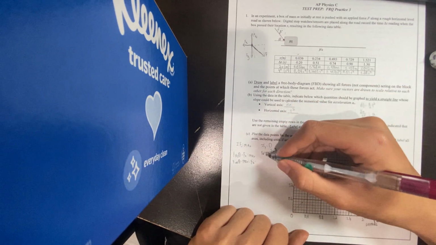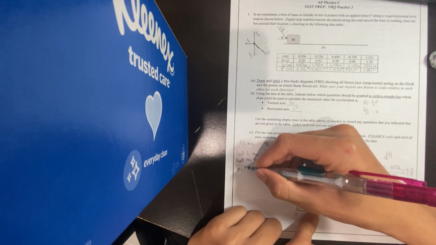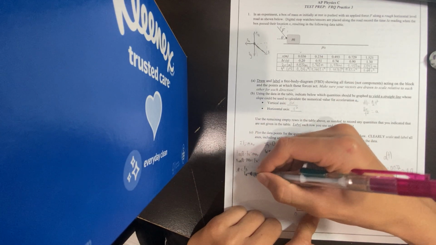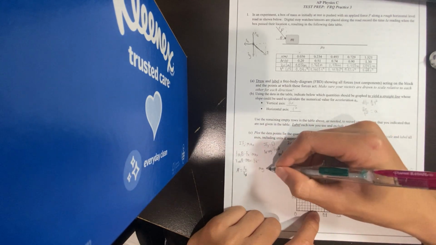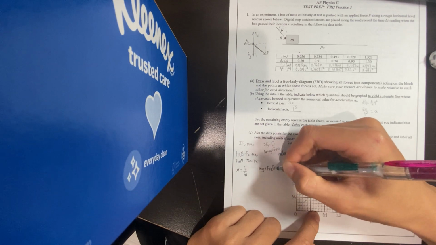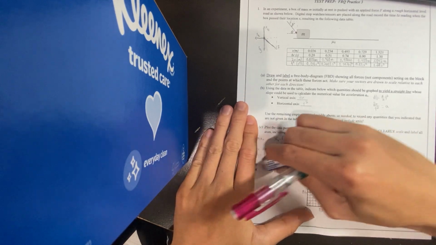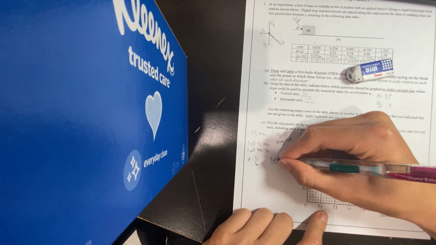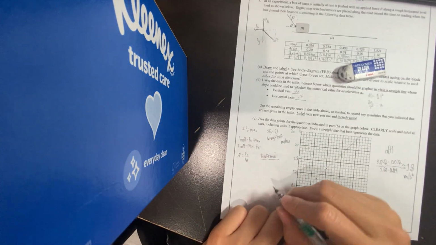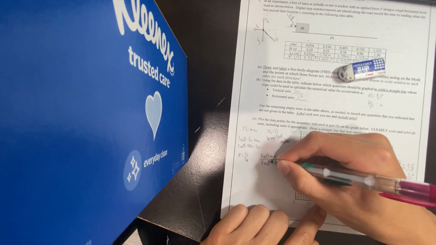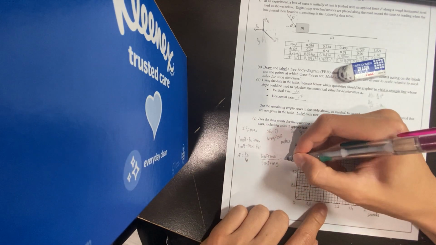And we already have Fn, and since mu is just Fk over Fn, just put this whole thing over this: mg plus F sine theta, or it's the other way around, F cosine of theta minus ma over F sine of theta plus mg, and that's going to be equal to our mu.